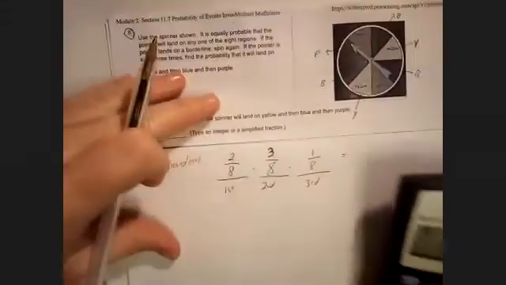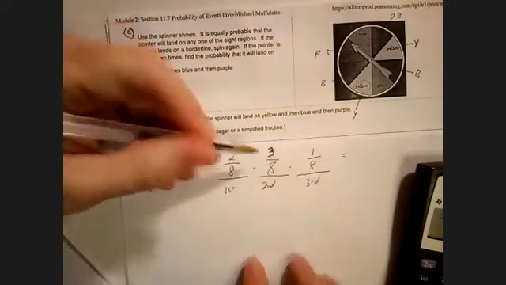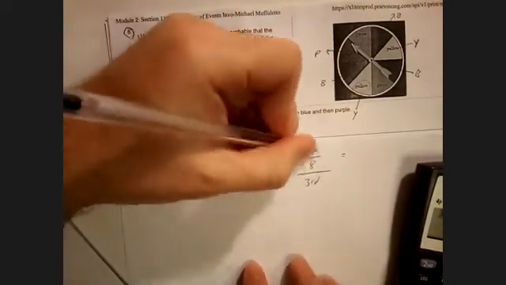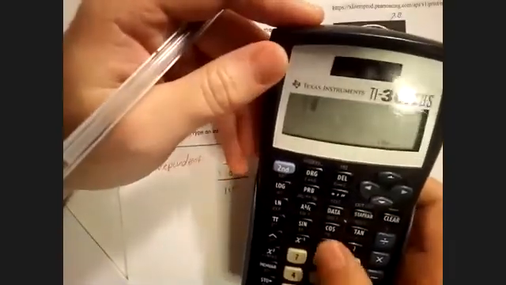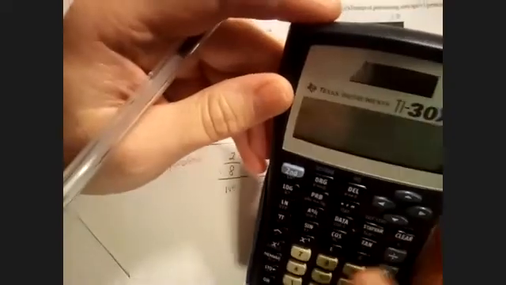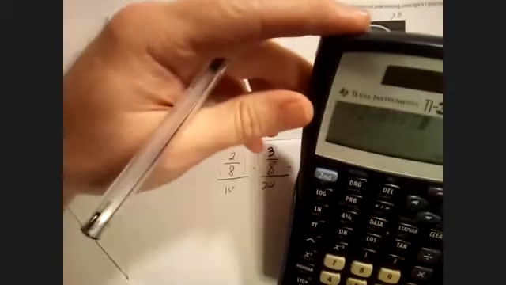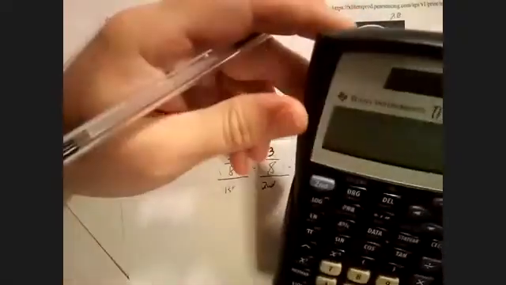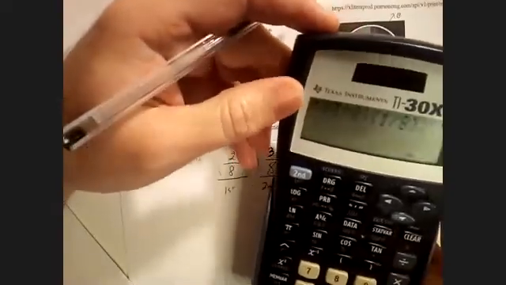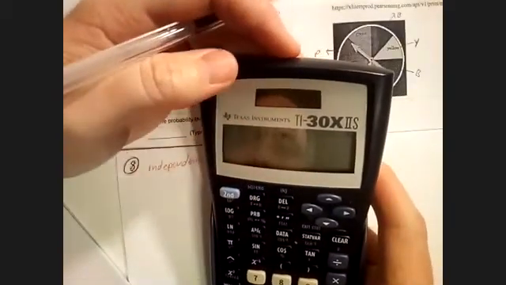I can do this a couple of ways. I could multiply each of these with parentheses, so I could be extra careful. I can do 2 divided by 8. Open more parentheses. It's understood that it's multiplication. 3 divided by 8. And then 1 divided by 8. And I get a decimal. But remember, I can fix that decimal with the second PRB, and I get 3 over 256.